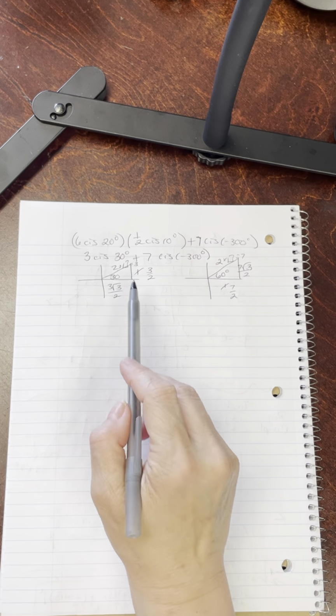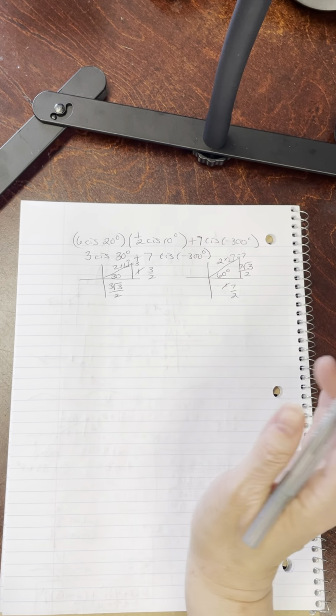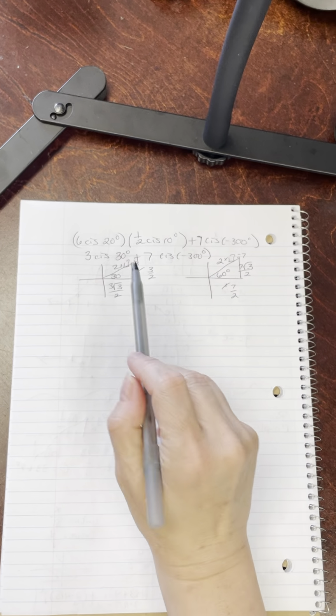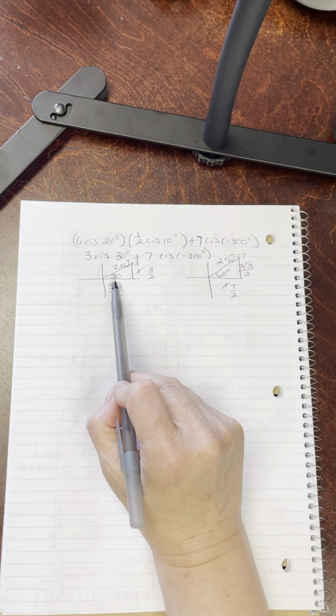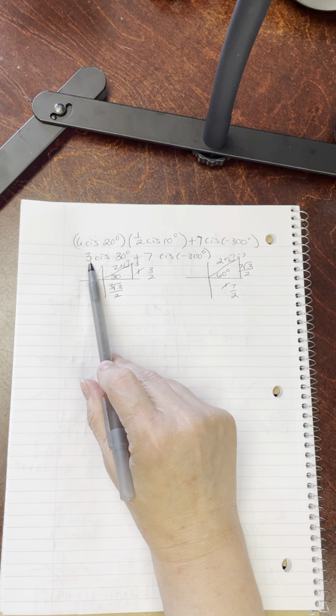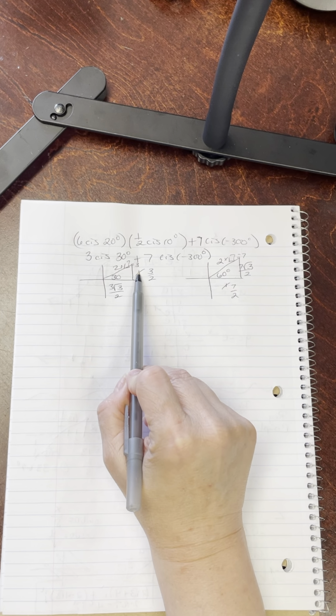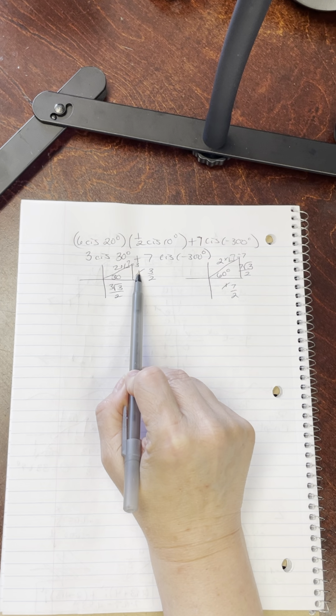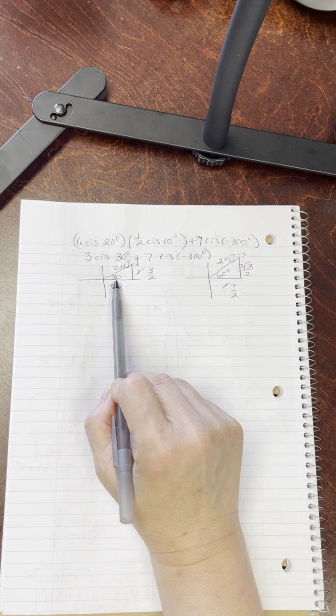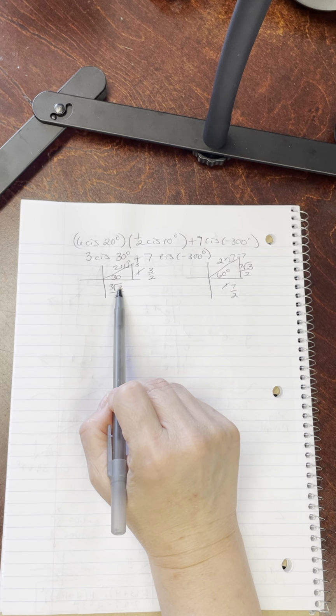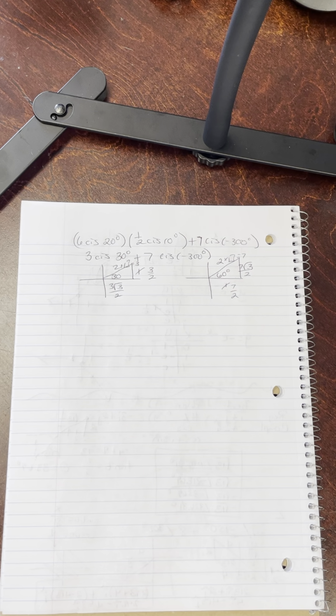So I'm pretty certain that they're going to have changed these over to decimal formats, or originally they did sine of 30 times 3 gave them their y value, their opposite, and cosine of 30 gave them their x value, their adjacent, and then the same thing over here.